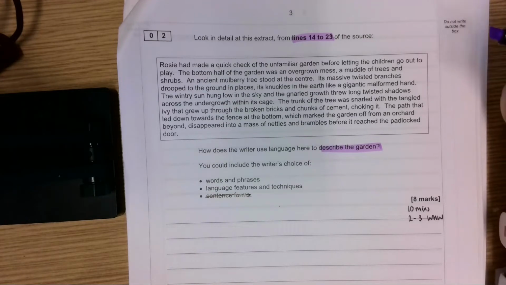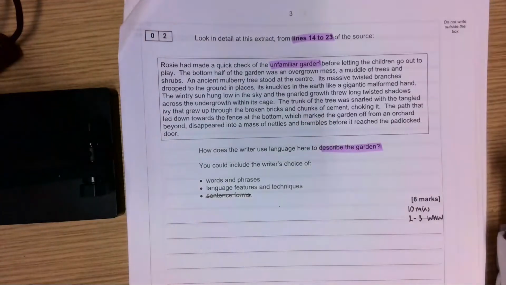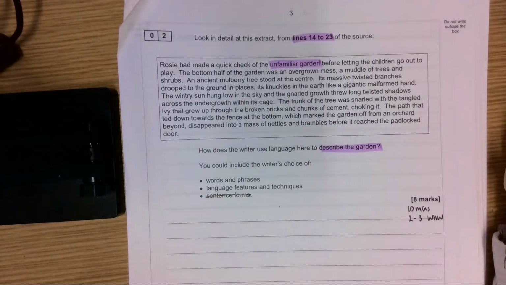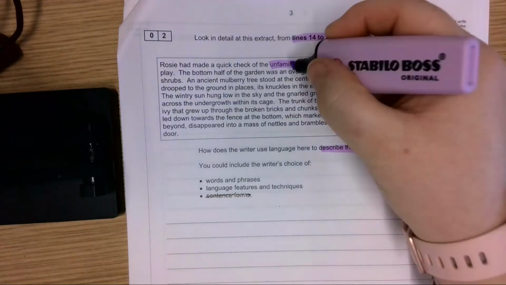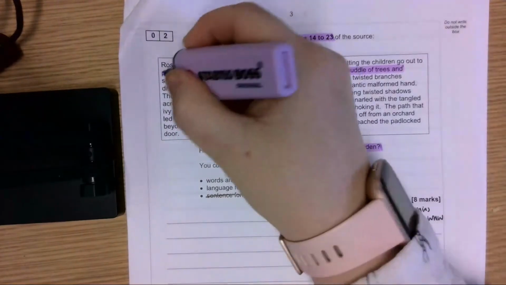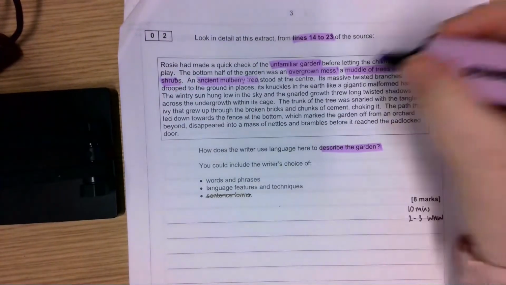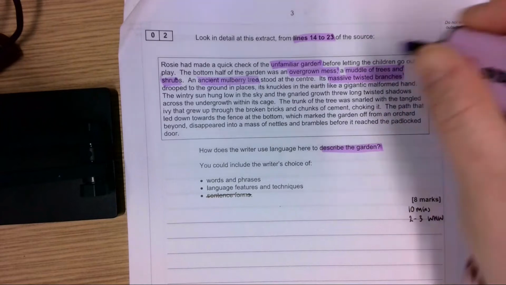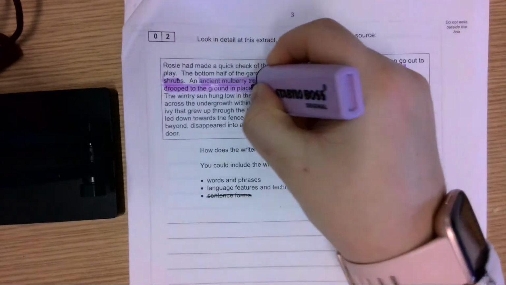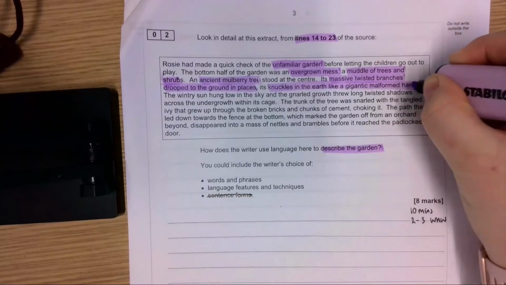So Rosie had made a quick check of the unfamiliar garden before letting the children go out to play. The bottom half of the garden was an overgrown mess, a muddle of trees and shrubs. An ancient mulberry tree stood at the centre. Its massive twisted branches drooped to the ground in places, its knuckles in the earth like a gigantic malformed hand.